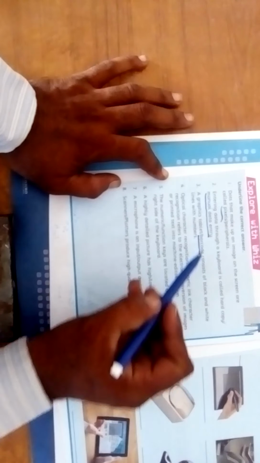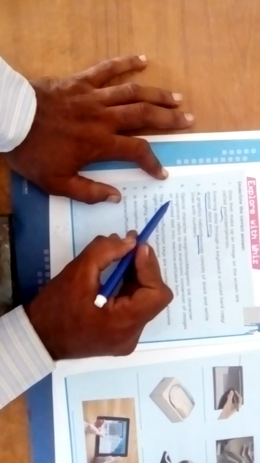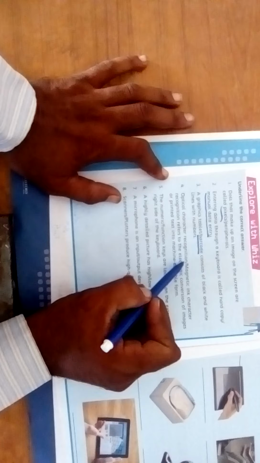On number 4: optical character recognition or magnetic ink character recognition refers to the electronic conversion of images or printed text into machine editable form. Here we will underline optical character recognition.